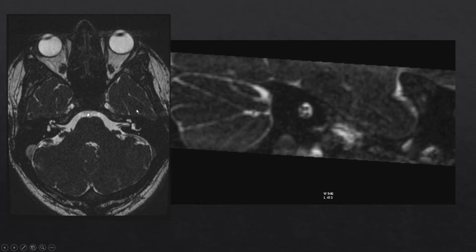If we reformat this volumetric image into a plane with respect to the IAC, we can see the normal nerves within the IAC, which can help us in determining where a mass is arising from if there is a mass in this location. The image right is going to be anterior and the image left is posterior. You can see the cerebellum posteriorly to the IAC.